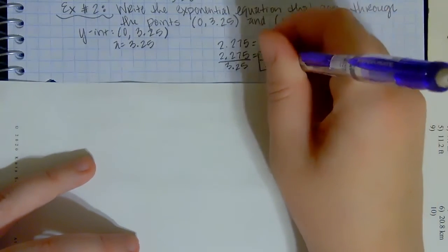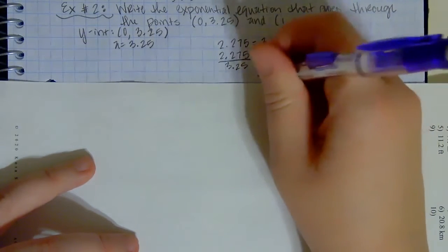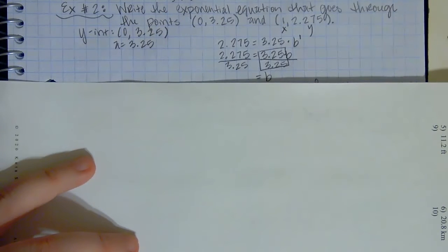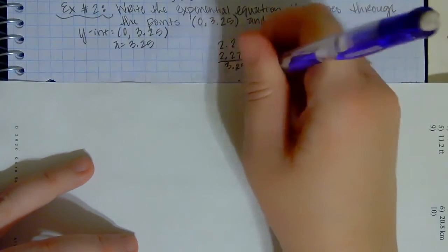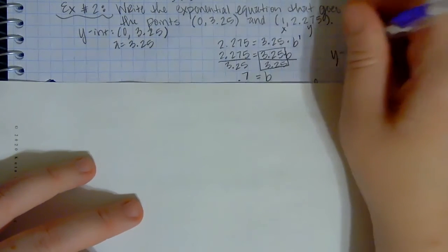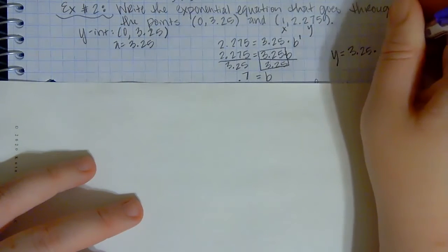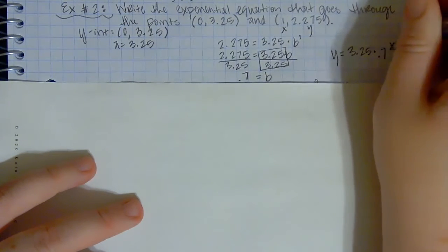Here, 3.25 divided by 3.25 is 1. So I have b by itself on that side. So b equals 2.275 divided by 3.25, and I get 0.7. It's my b value. So then I write the equation. Y equals, a was 3.25 times b, which is 0.7 to the x.